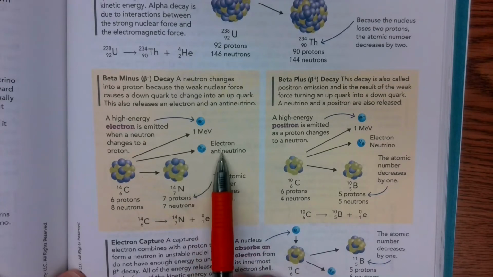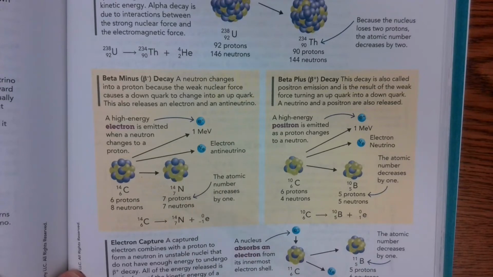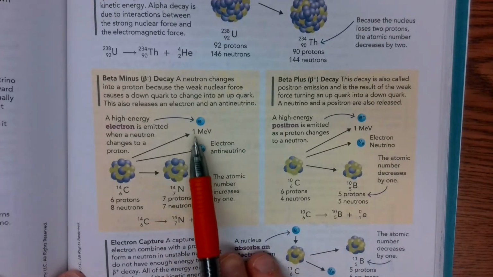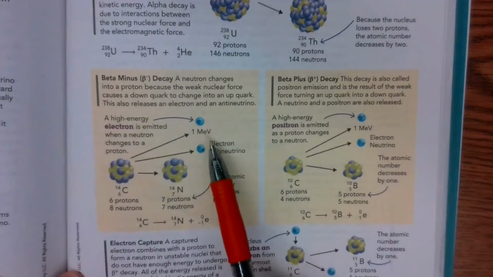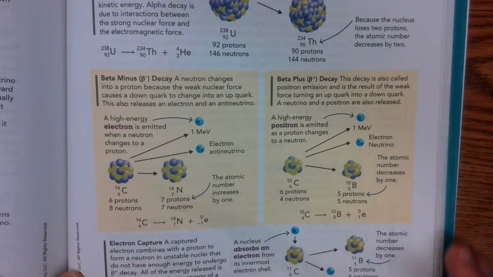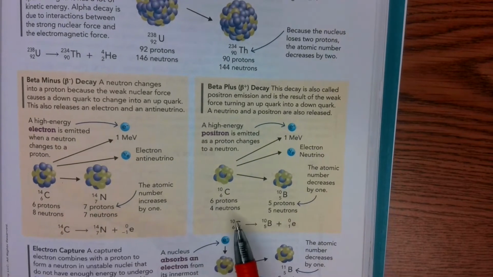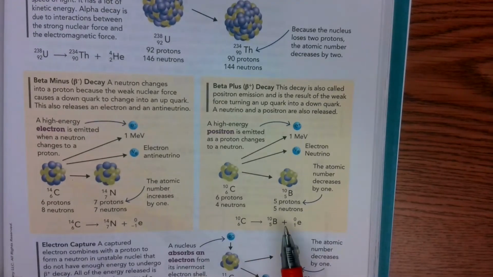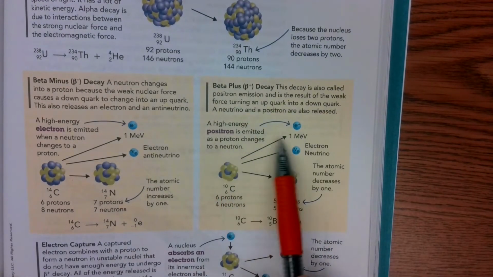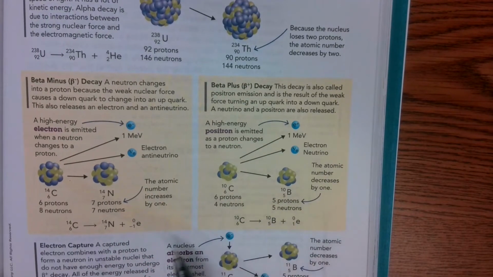I don't need you to necessarily know what antineutrinos are. We're not going to discuss those in this class, so don't worry about this. All I want you to know is that beta minus decay is when a neutron changes into a proton and releases an electron. In a beta plus decay, we have the opposite occurring. We have a proton turning into a neutron, and it's releasing something called a positron, which is a positive electron. It's feeling a little strange. You're like, why is everything interchanging with each other and going through these processes?